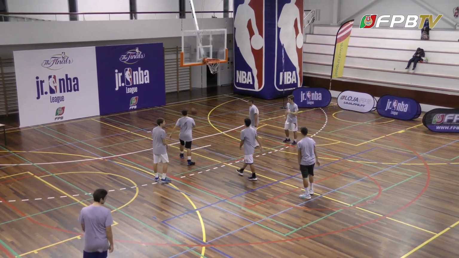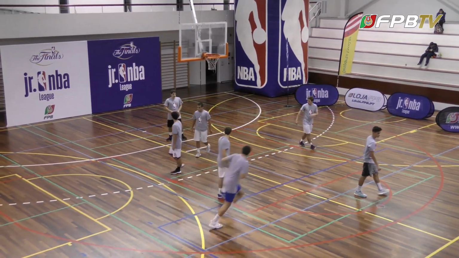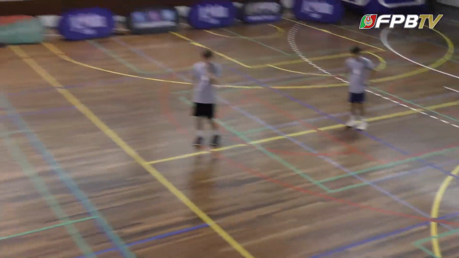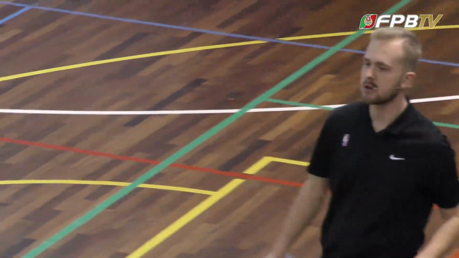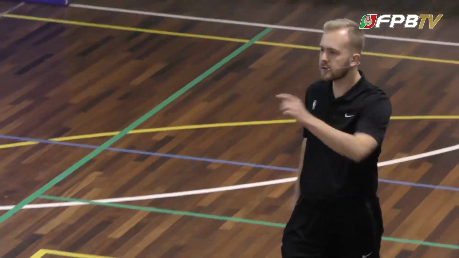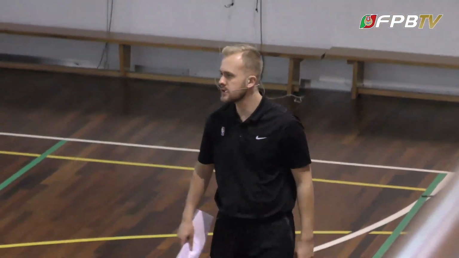So you guys can see with the spacing this gives us, it's really easy to flow into the offense if we have this spacing in transition. Keep playing as I talk. Keep playing. Look for that early outlet. If it's there, you can hit it.